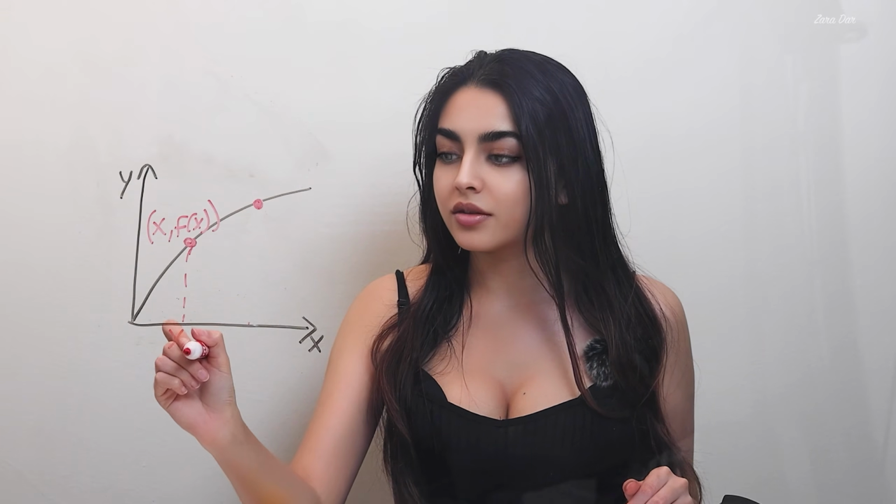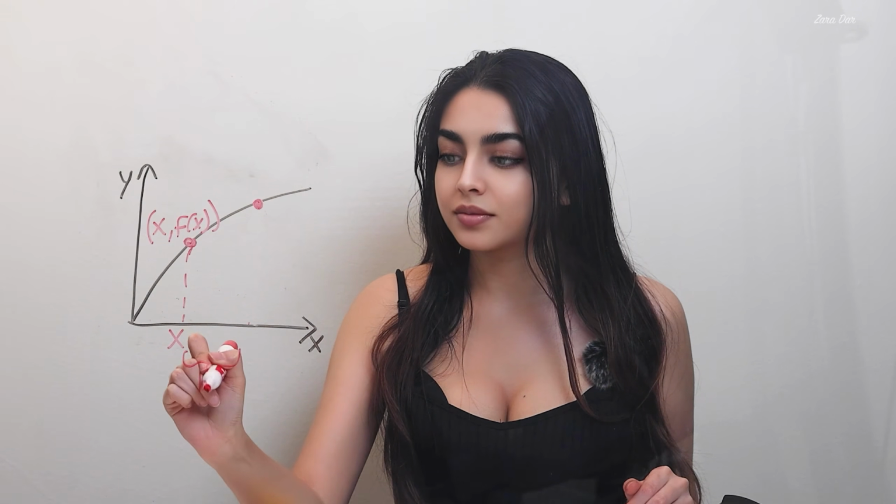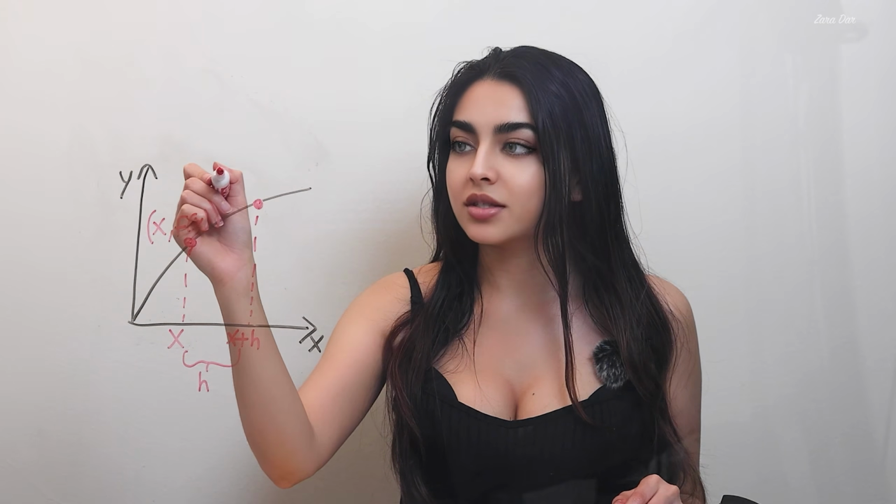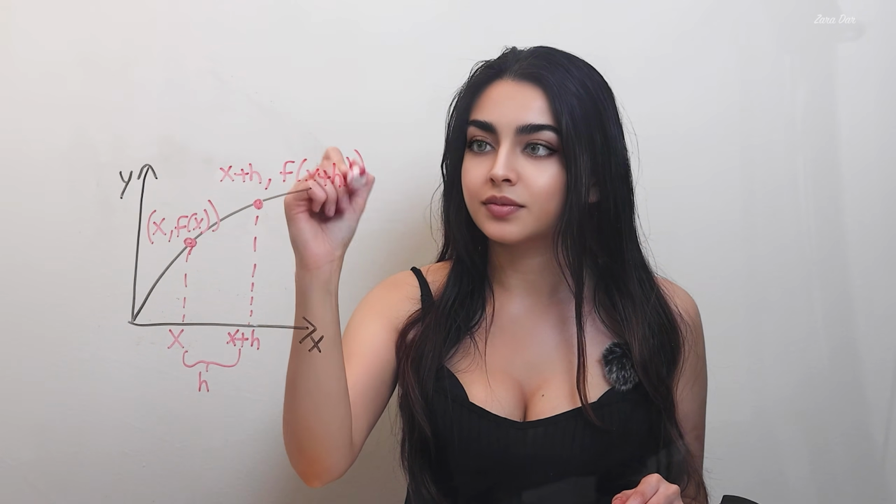Now, if we go a bit further on the x-axis to where the second point is, let's call this distance here h. So this second point is at the value x plus h. And we go up to the point on the graph and we say that this point is at x plus h, comma, f of x plus h.